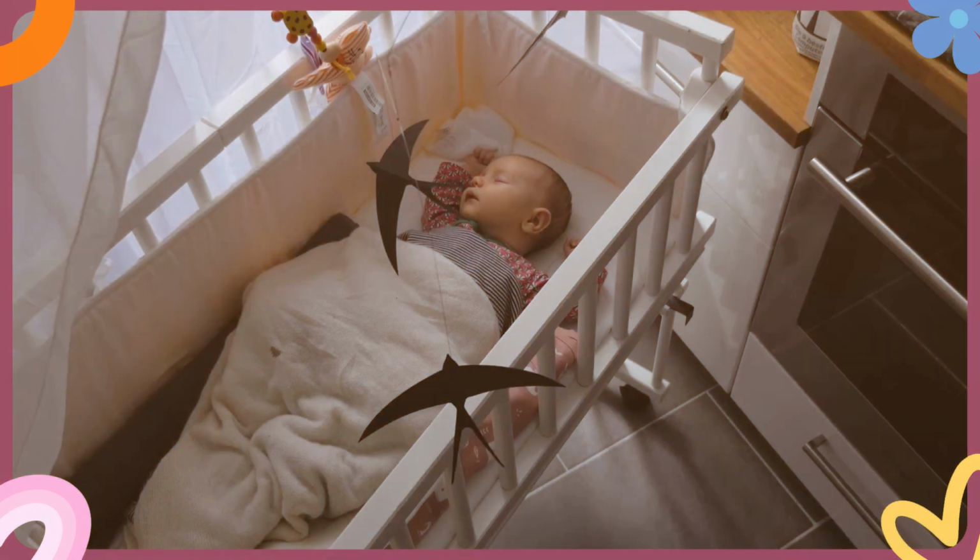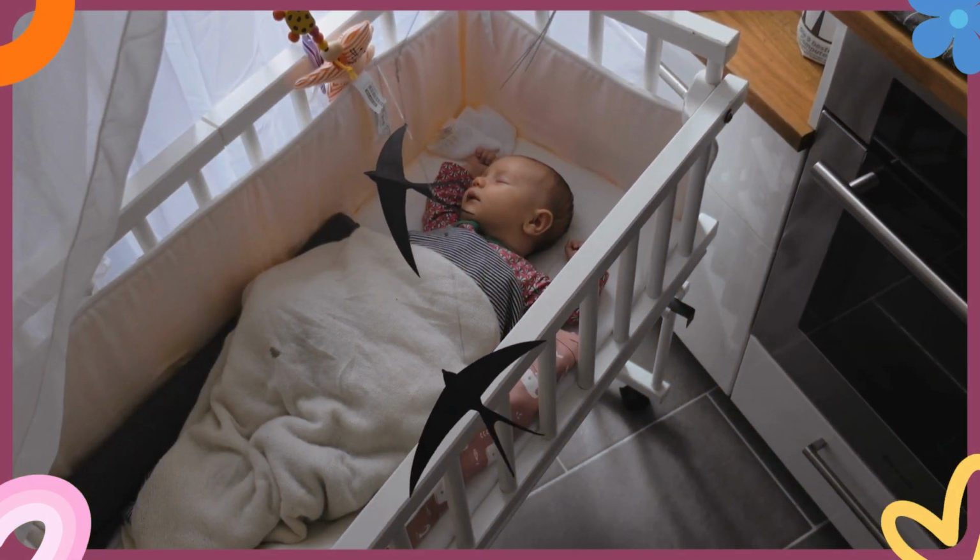Having a regular bedtime helps regulate your baby's internal clock. So try to choose a bedtime that allows your baby to get the recommended amount of sleep for their age, usually 10 to 12 hours at night. Stick to this bedtime even on weekends or when your schedule changes.